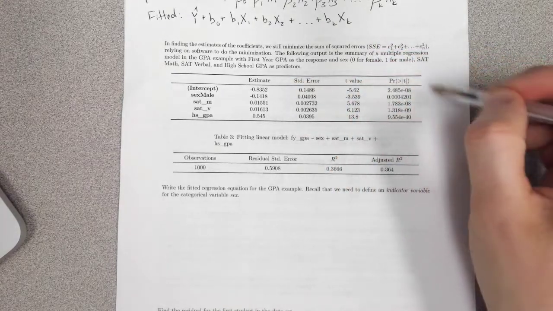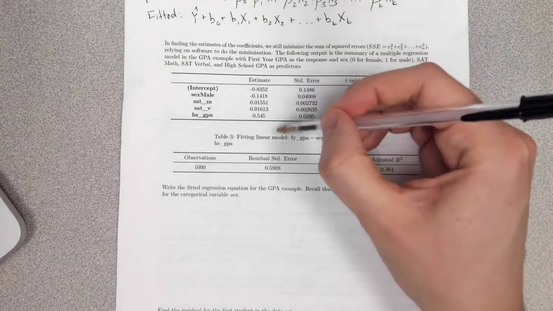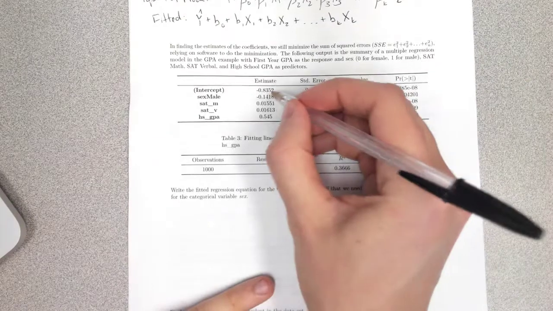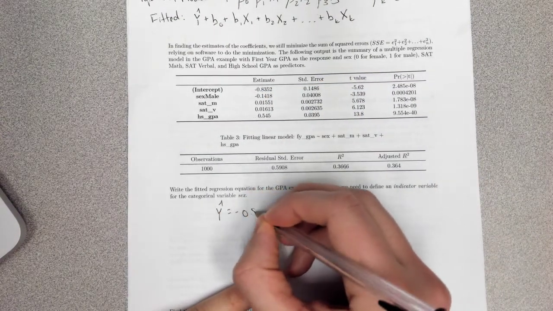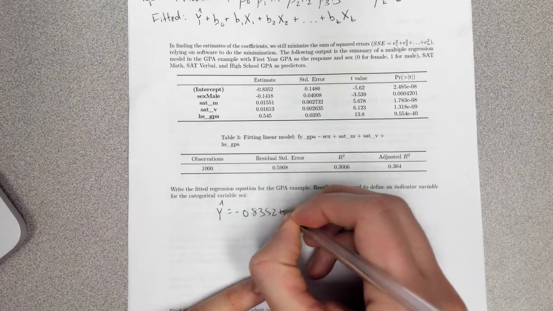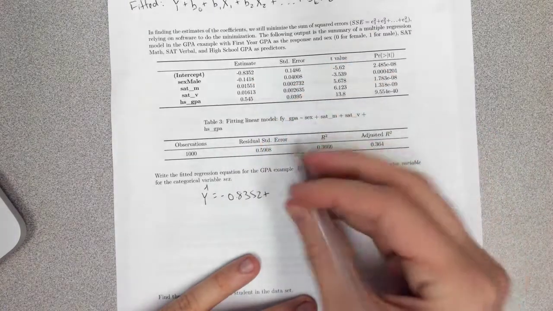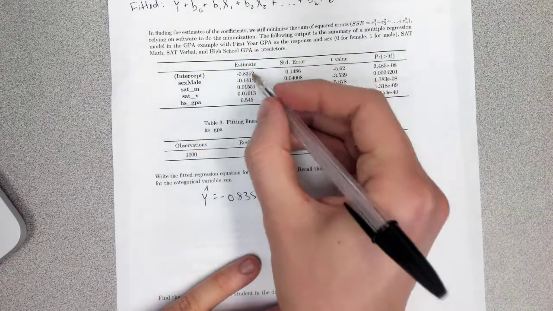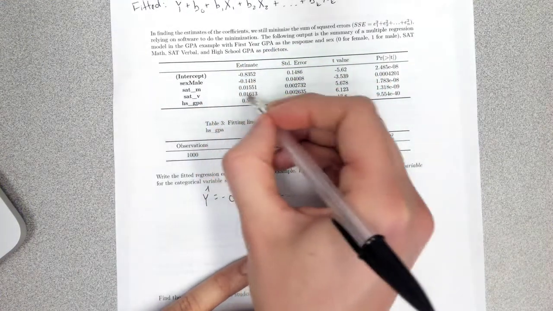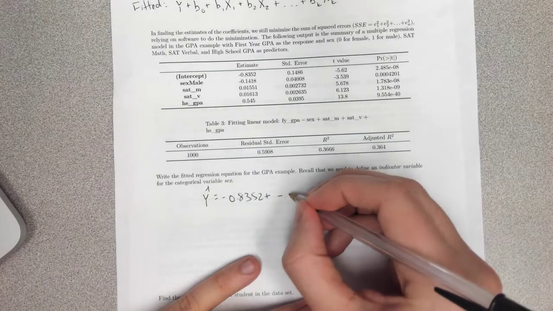This table looks pretty similar with its p-values and its estimates. We still have an intercept estimate, and that stays the same. Now we've got a bunch of different slope estimates that correspond to the different predictors. Each of these is attached to the same predictor in its row.